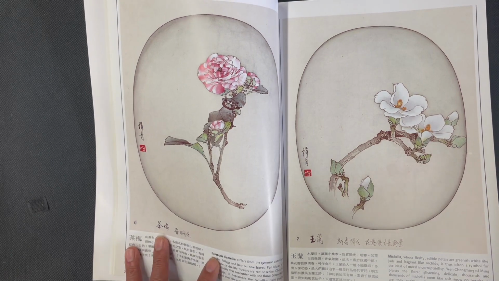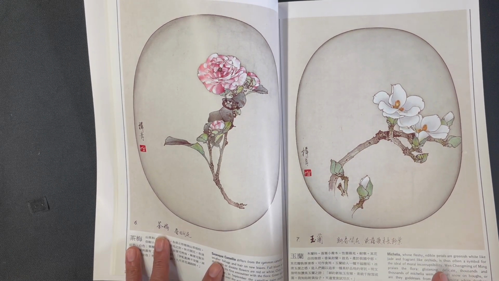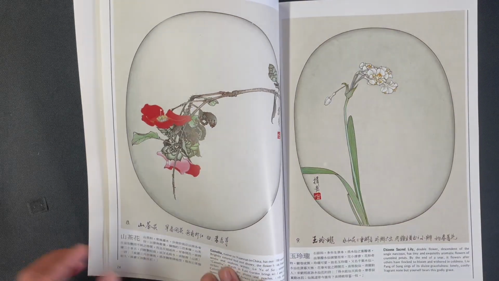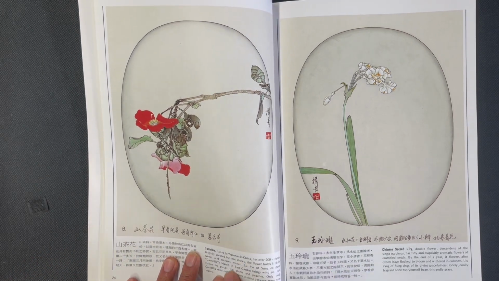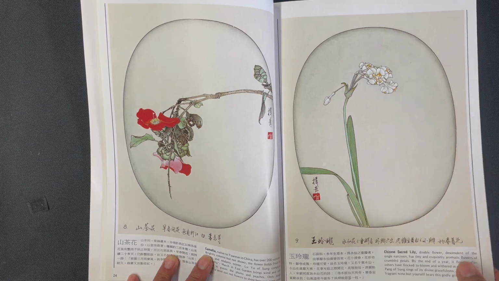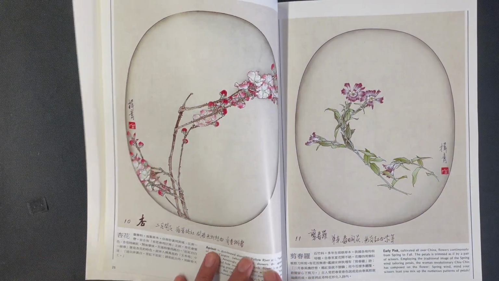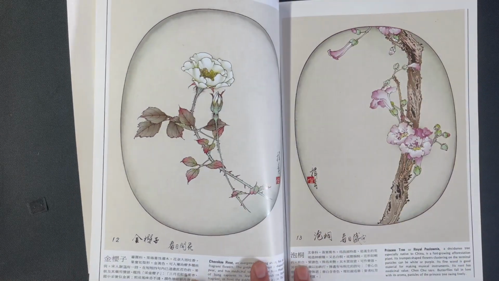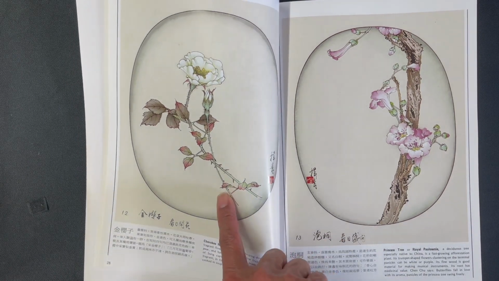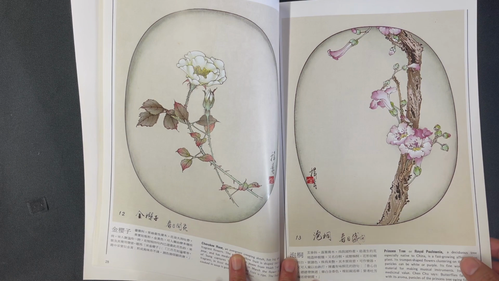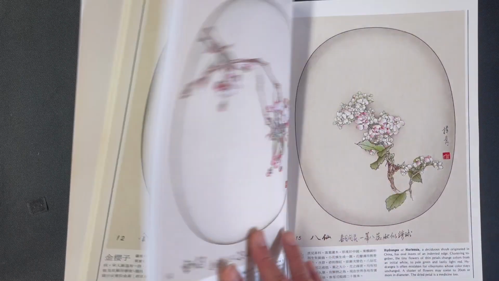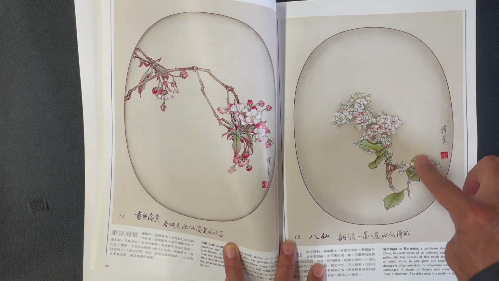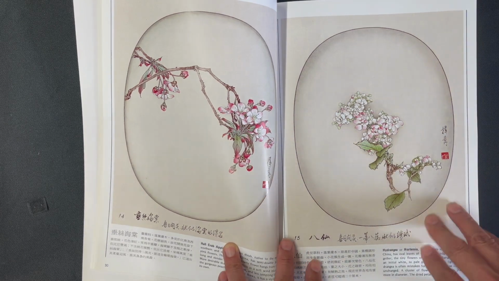So we see here this Sasanqua Camellia, and then Michelia, and then the classic Camellia here, and then this Chinese sacred lily, apricot on the left-hand side, early pink on the right-hand side. So there's Cherokee Rose here, and Princess Tree or Royal Paulownia on the right-hand side. Hall Crabapple on the left-hand side here, and then Hydrangea or hortensia on the right-hand side.